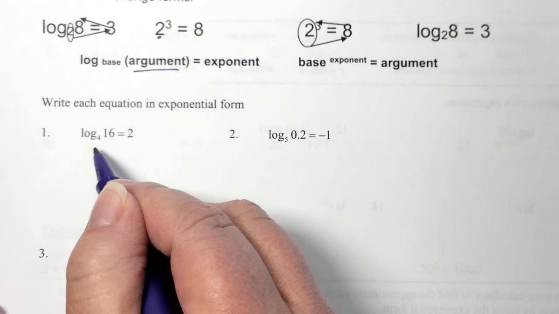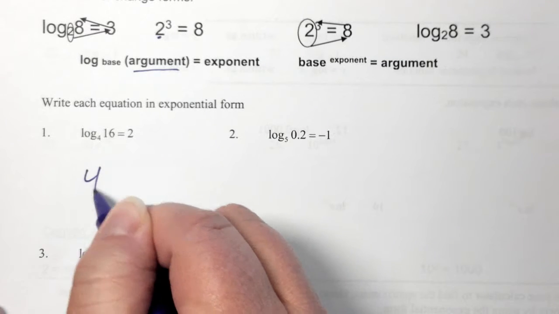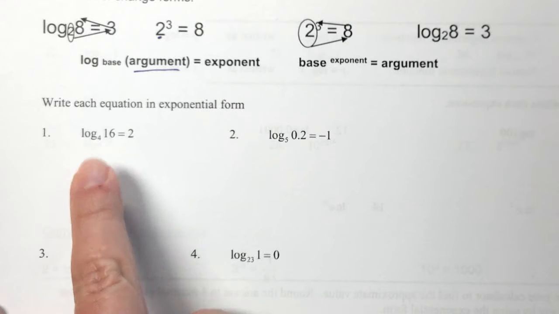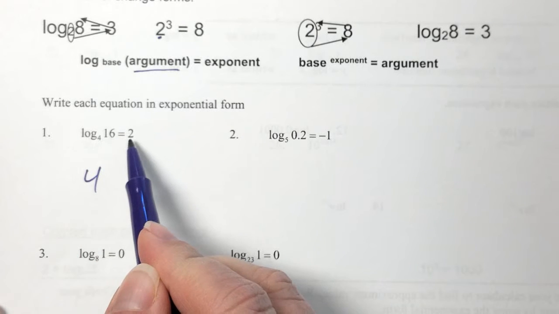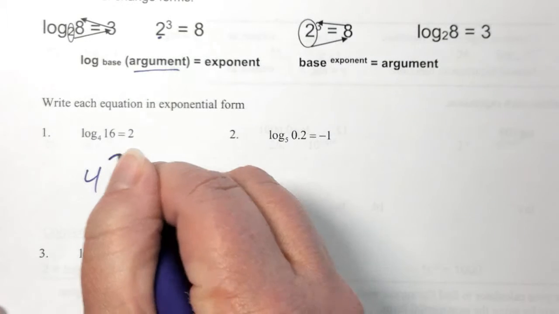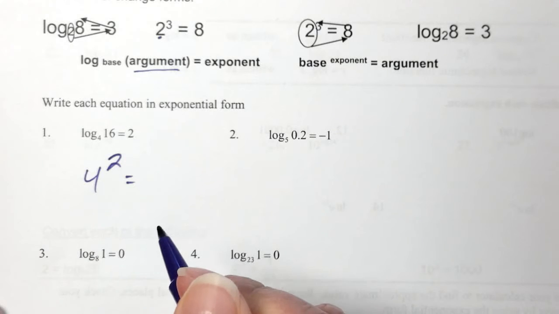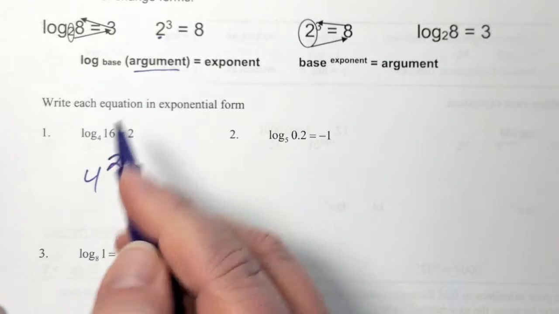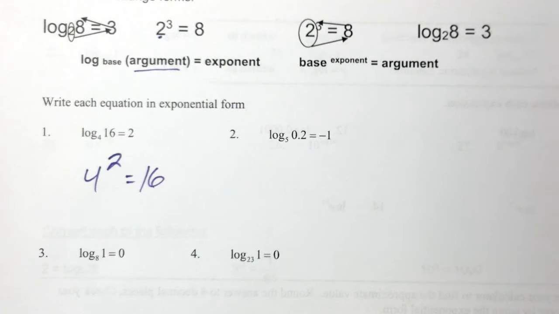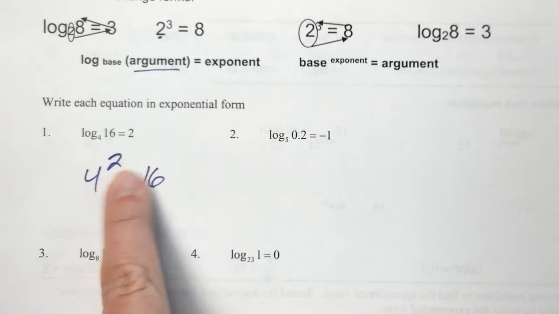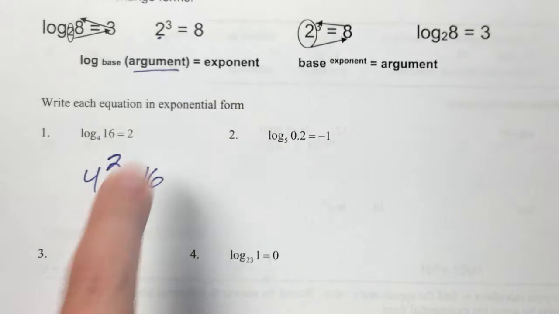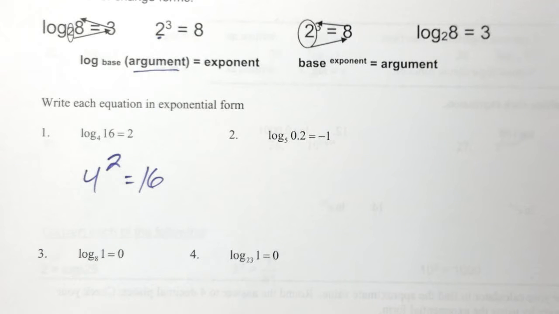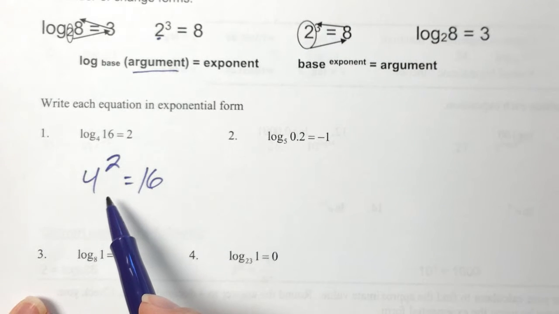So remember, the base of the exponent is the base of the log. So if 4 is the base of my log, then 4 is going to be the base of my exponent. The whole point of logs was to get the exponent by itself. So this 2 that's over here by itself in log form must have been the exponent in exponential form, and that means 16, our argument, must be the part that's over here by itself. And sure enough, 4 squared is 16, so we're confident that log base 4 of 16 does in fact equal 2. So we've taken log form and converted to exponential.